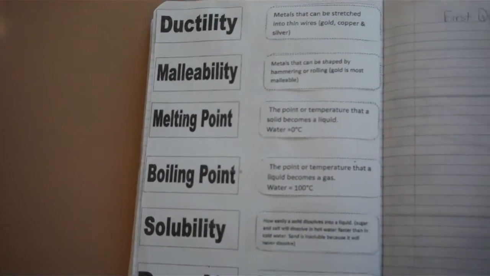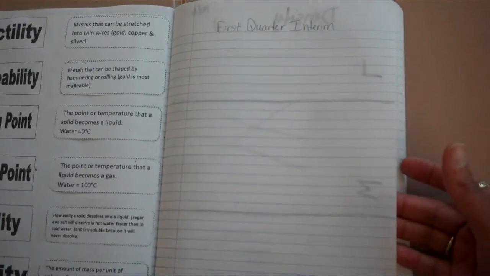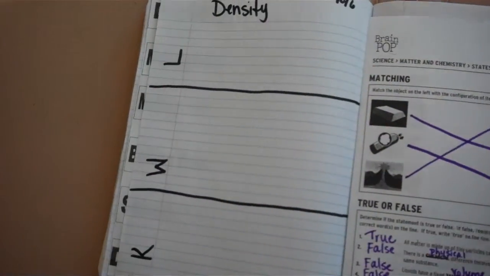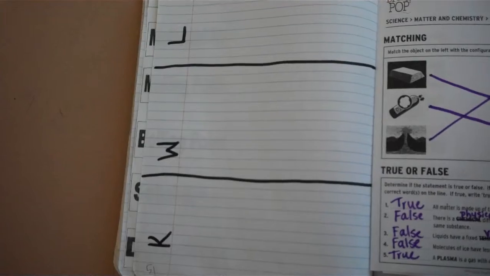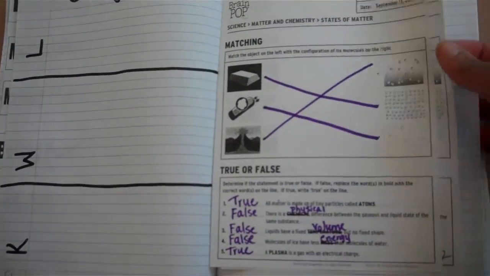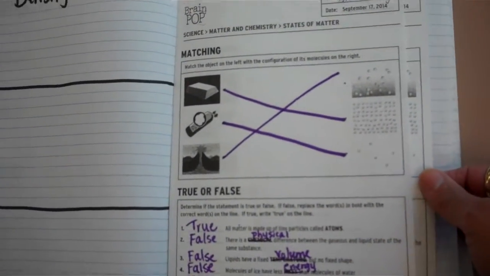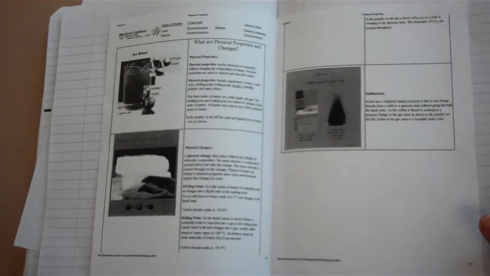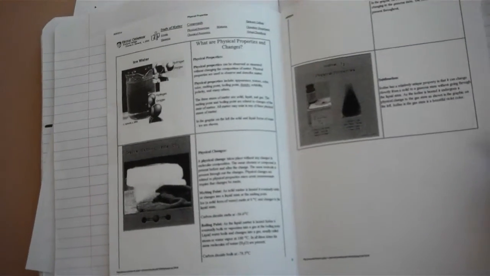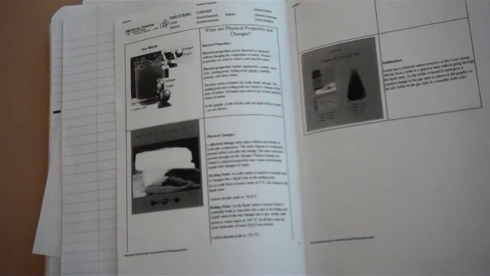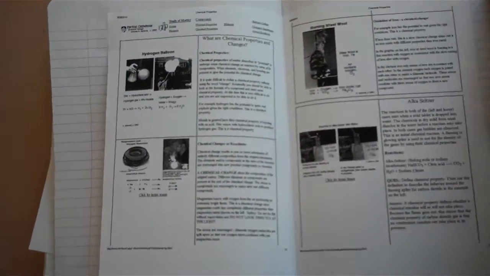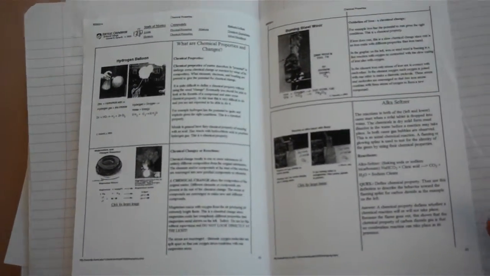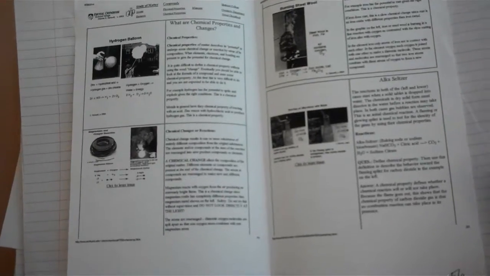49 is more vocabulary words. 50 should have your first quarter interim on the page. 51 should be your density KWL chart. 52 should be your BrainPOP sheet, and that was a grade in first quarter. 53 and 54 are your physical properties and changes, taking up both pages. 55 and 56 are the chemical properties that go across both pages. It's one sheet but goes across both pages.